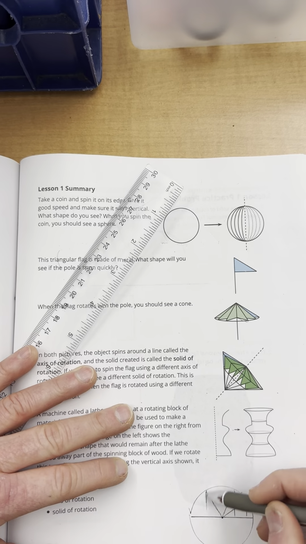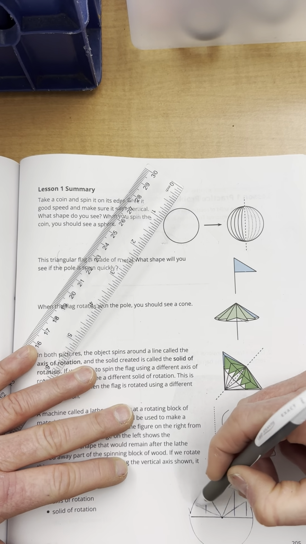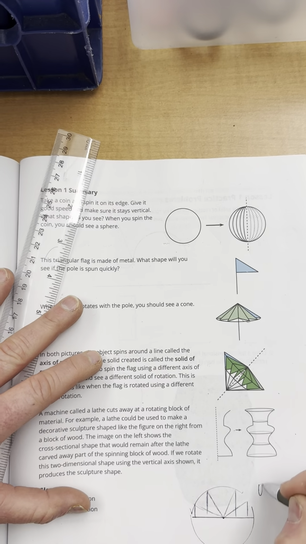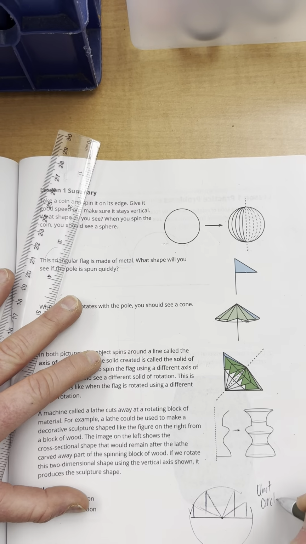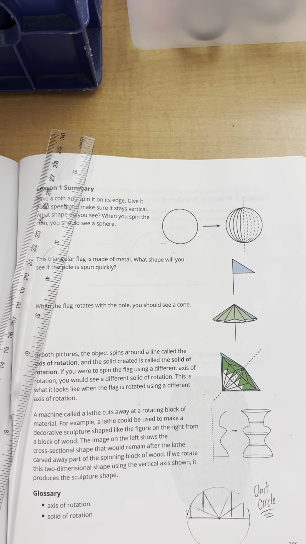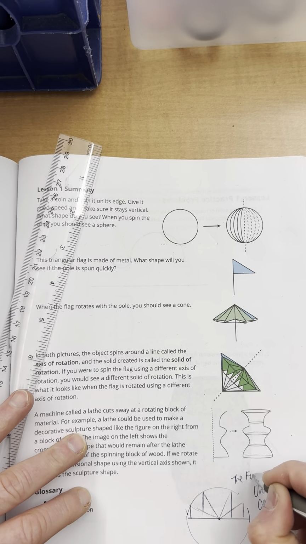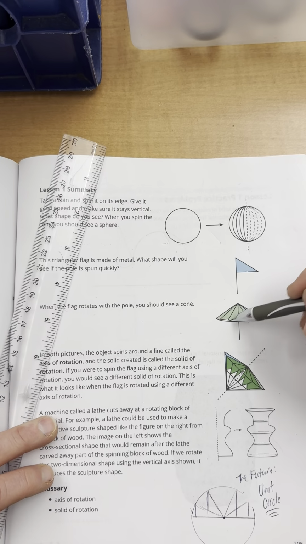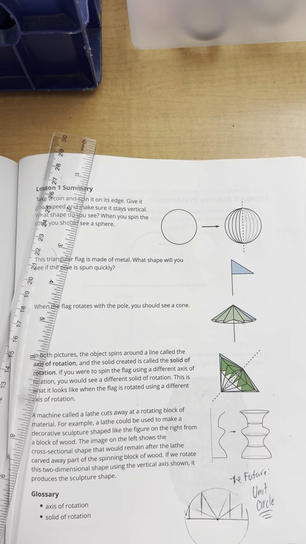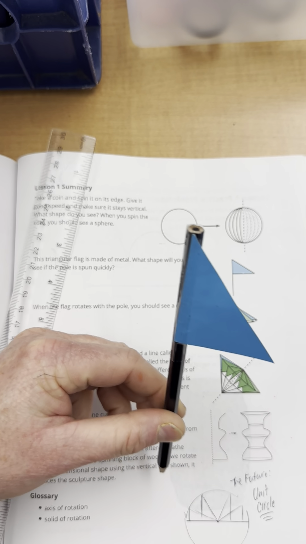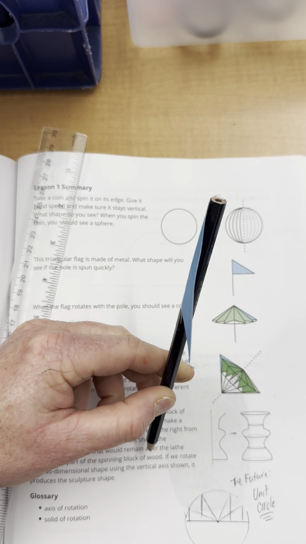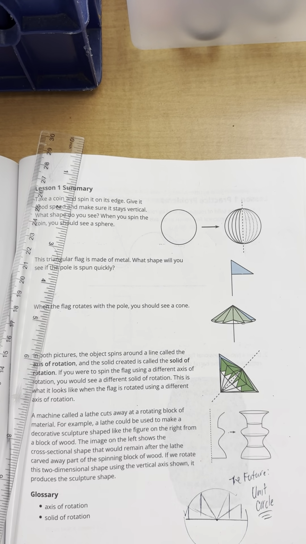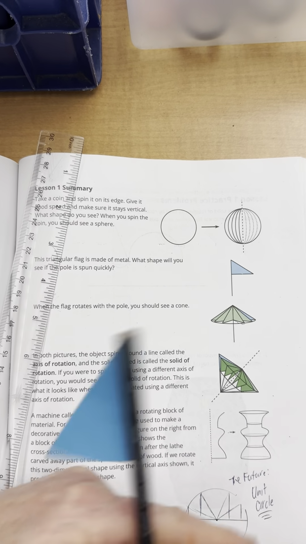They form right triangles everywhere. This is going to come in handy when you talk about the unit circle, which is the future. Anyways, take a look at all these little triangles that are formed. Triangle, triangle, triangle, triangle. That's what they're showing you here. But anyway, this forms a cone.